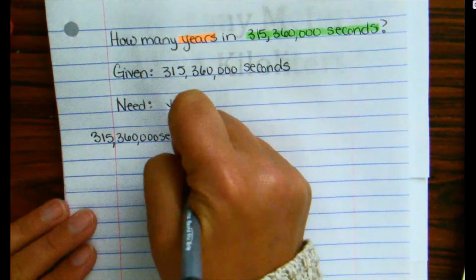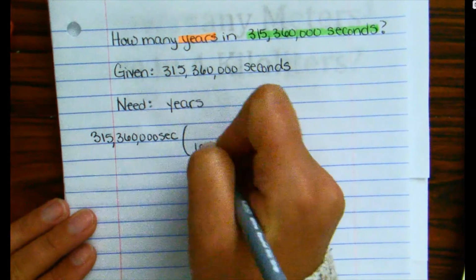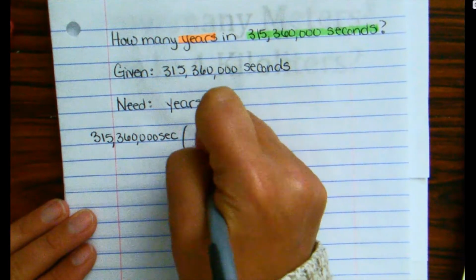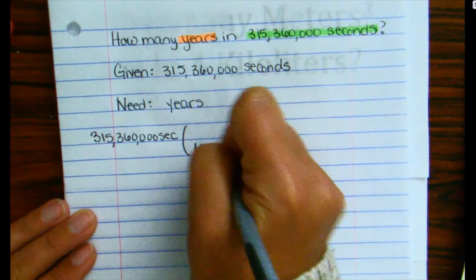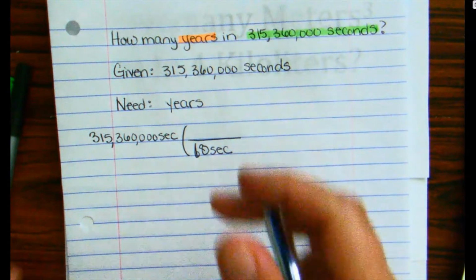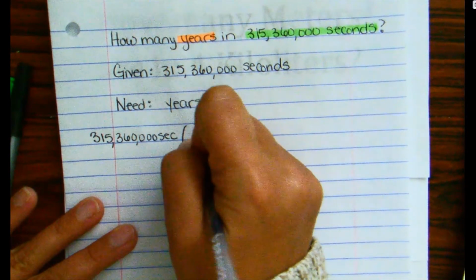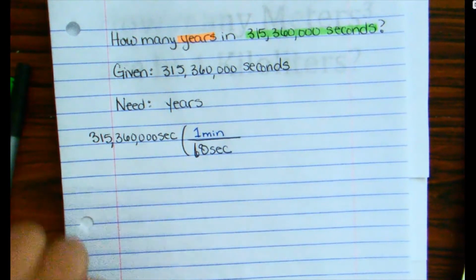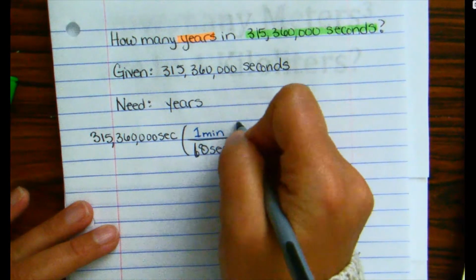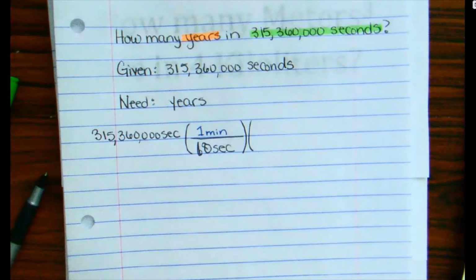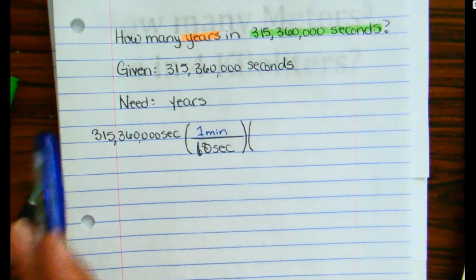So we know that for every 60 seconds, sorry about that, we have 1 minute. Now we have to go 1 step bigger. We can go from minutes to hours.